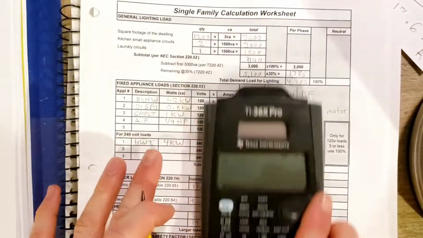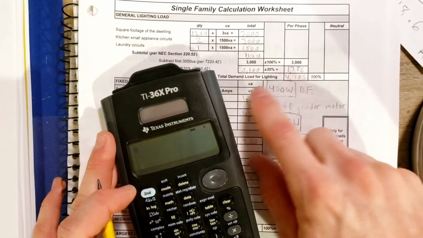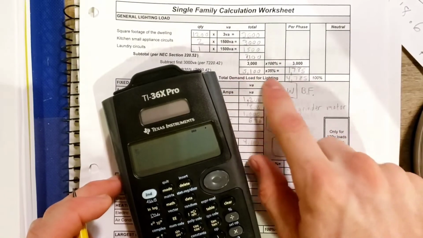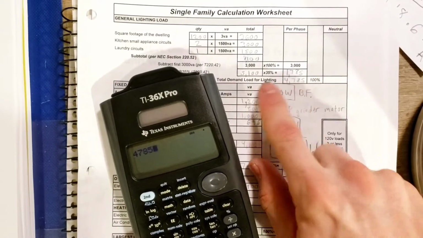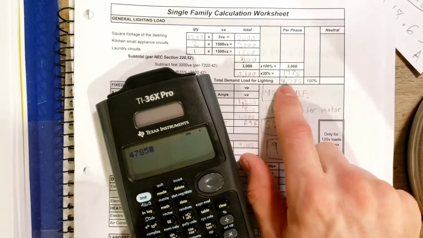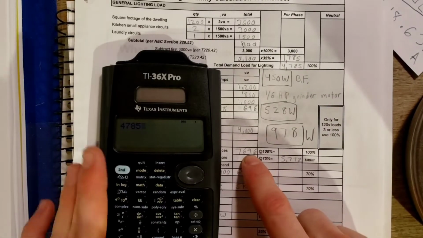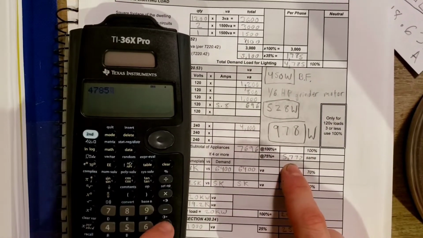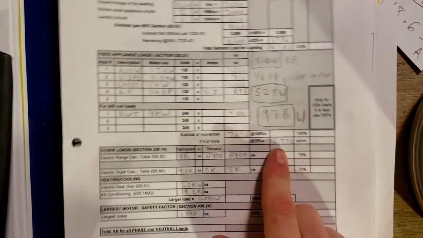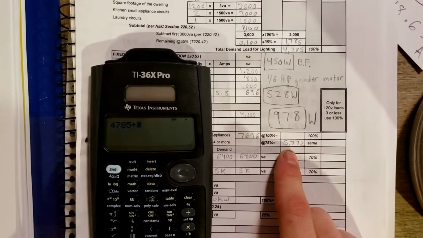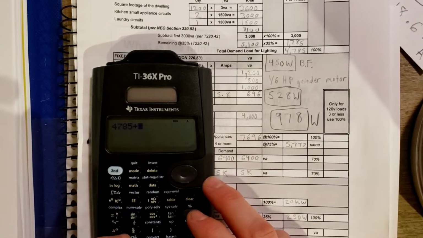You know, again, I'm just going to do it with you. Okay, so we got, well, actually, I pointed the wrong thing. You should have already known that, though. But our total demand lighting load, boom. Okay, so 4785 total demand load for lighting. It's what we're going to use. Okay. So now we're going to add our number after that 75% is taken off, remember? Or not taken off, but we're taking 75% of it.